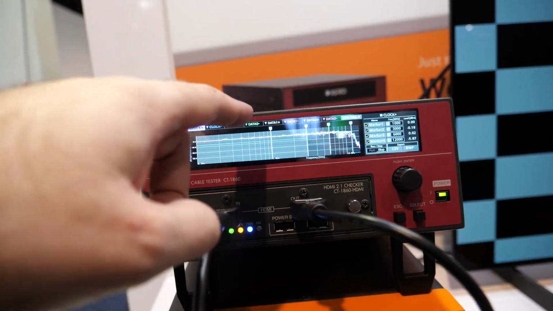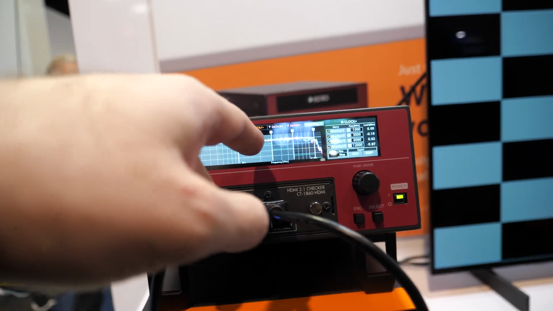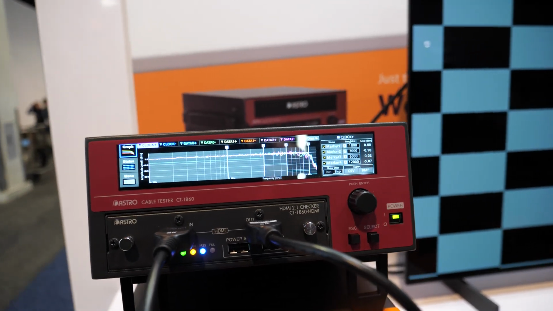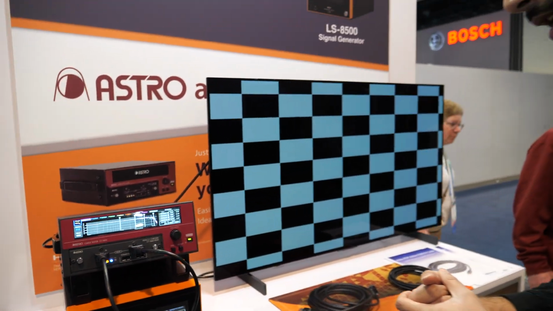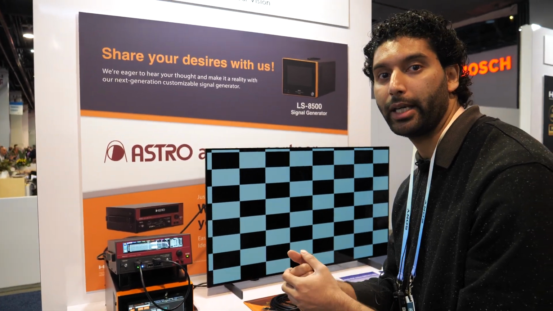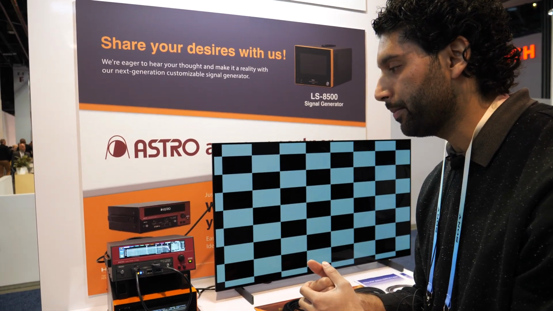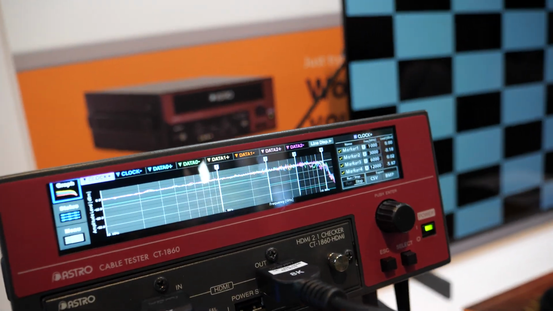I see data. There are all these different colors signifying different kinds of pins. Yeah, every different color is representing the pins of the HDMI cable, and this is basically a decibel versus frequency graph.